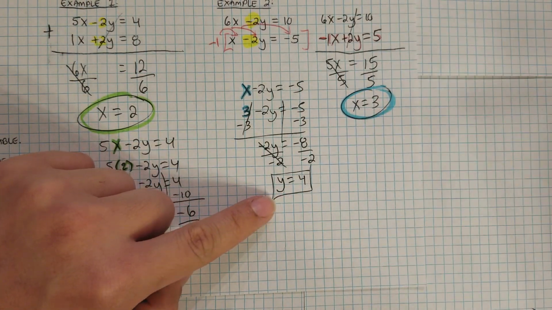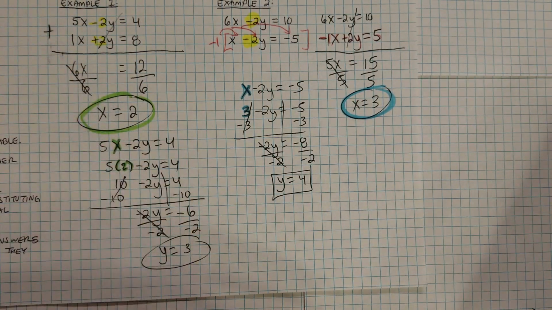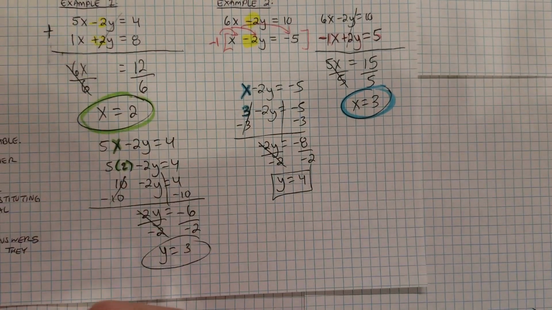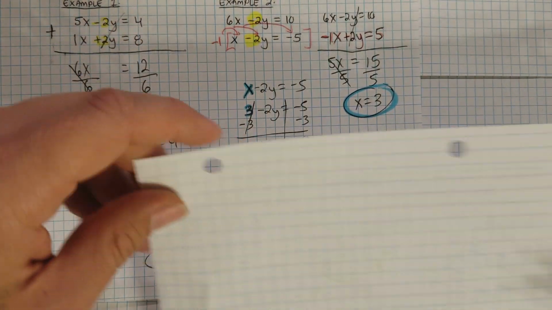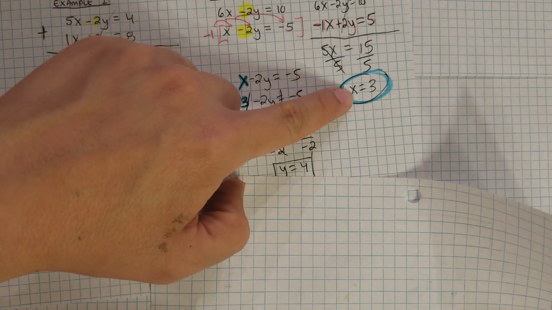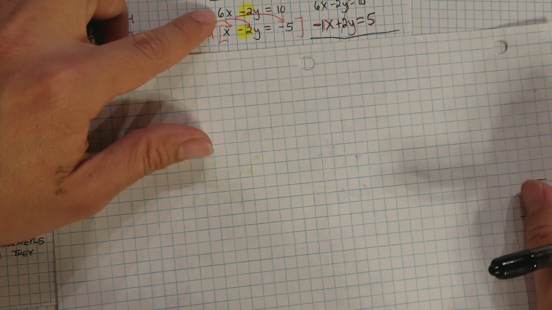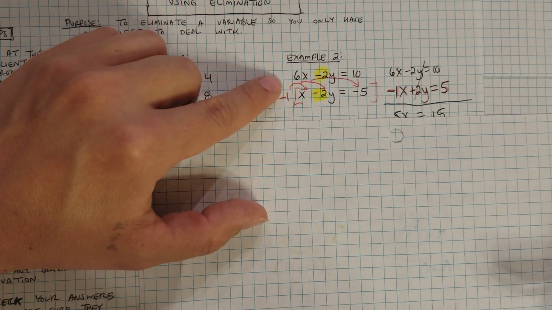So I'm done. However, again, I emphasize, if you have the time, just go back and check your work. You lose like 30 seconds and then you know that you're 100% right. So let's check your work. x equals 3, y equals 4. Let's go back and check these two equations to make sure they work.